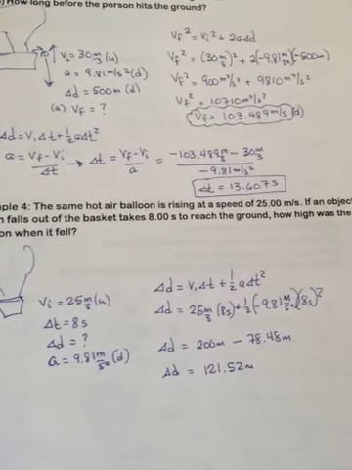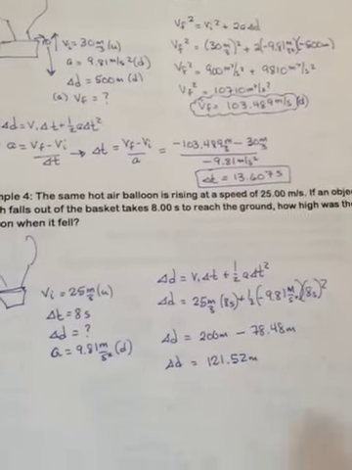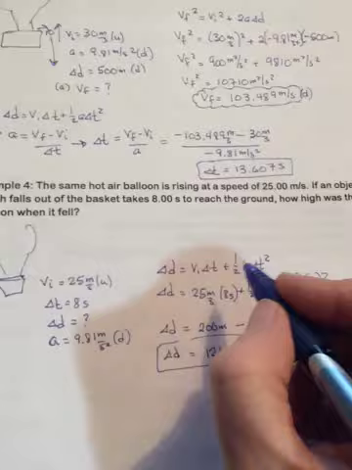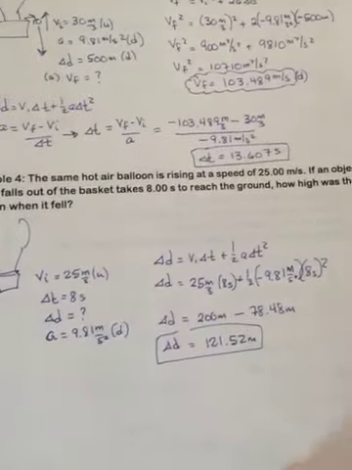121.52. I didn't. Okay, so those are the 3 examples. Finishing that sheet. So then I asked you to go to the free fall sheet, numbers 8 to 12. And so that's what I'll do in the next video because this one's out of time.